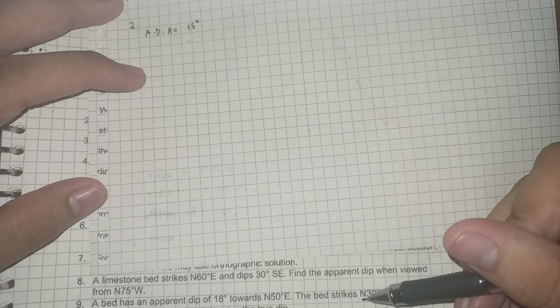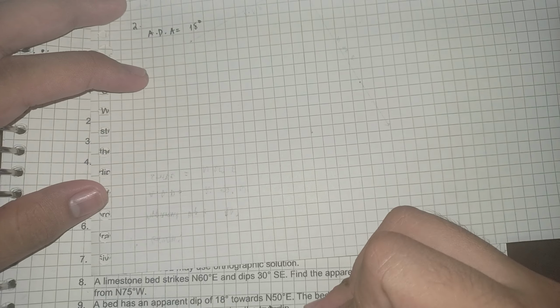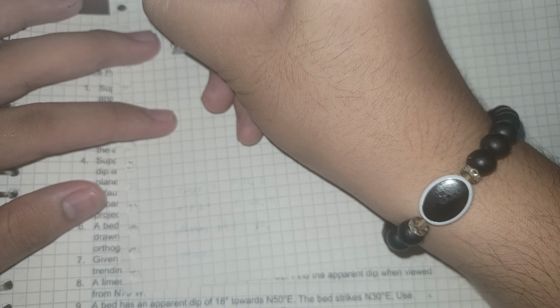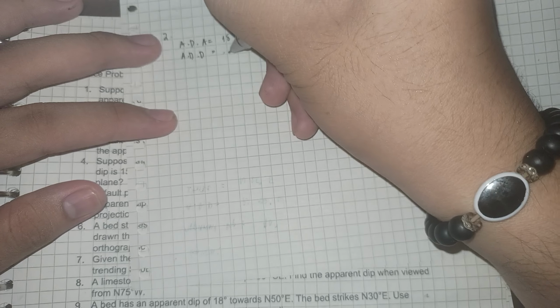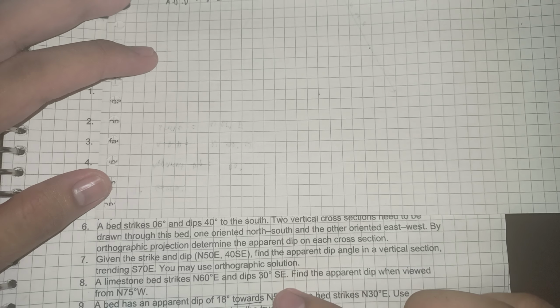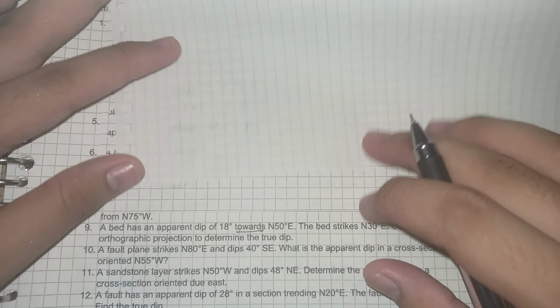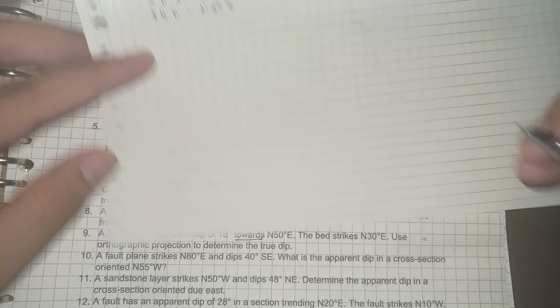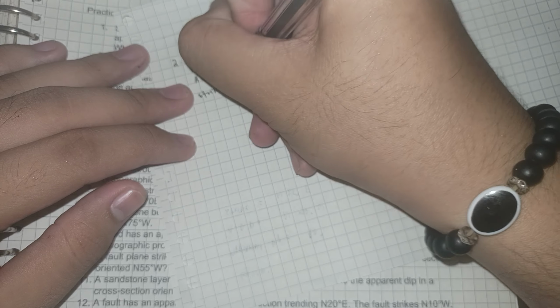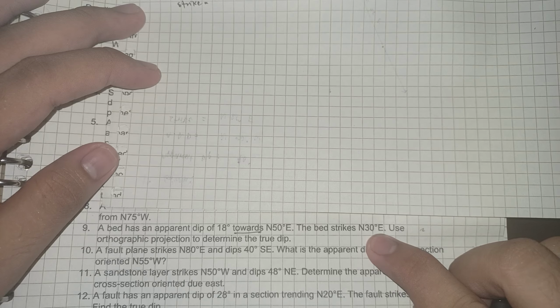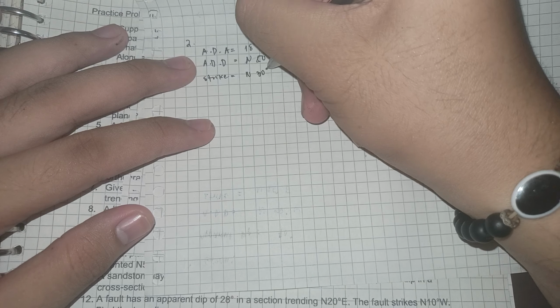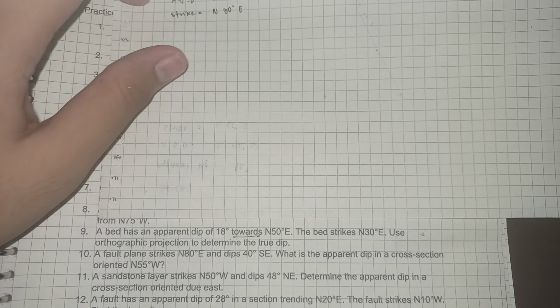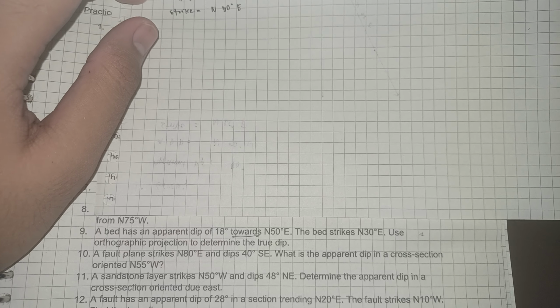So, since mention naman ang strike, and wala pa na mention ang direction, we can say that this is our apparent dip direction, the north 50 east. Kay towards man, ibig sabihin, the 18 degrees is towards this direction. Our strike is north 30 east. Now, how will we solve it?